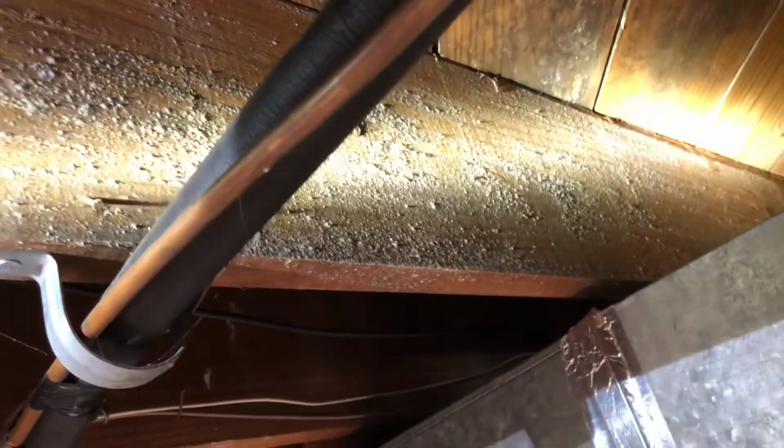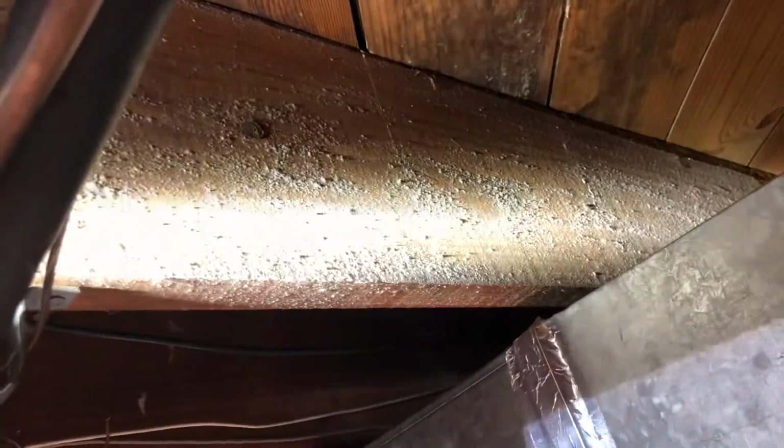You really can't see the true extent of what's going on until you take a flashlight and shine it sideways across the mold, and then it makes the texture of all this stuff pop out, as opposed to if you just shine it directly at it, you can't really see.